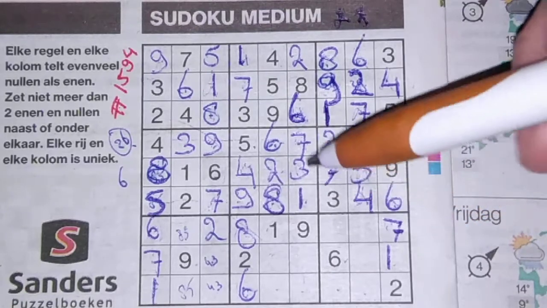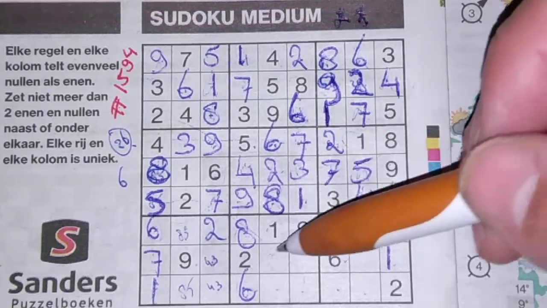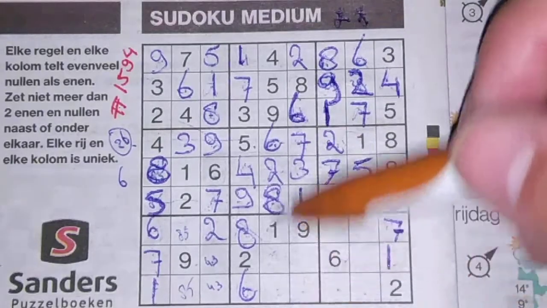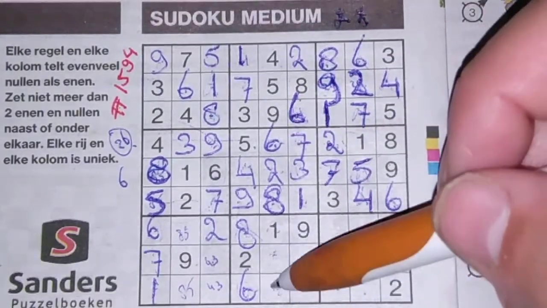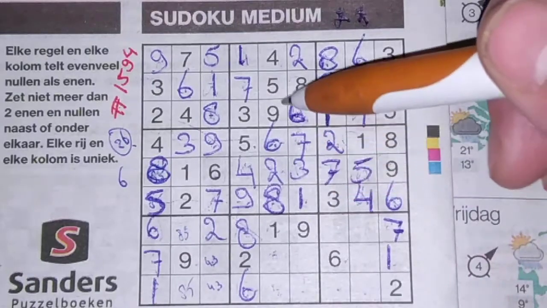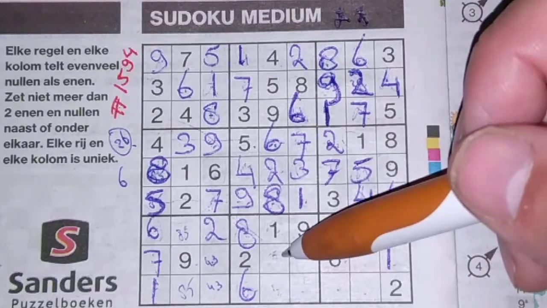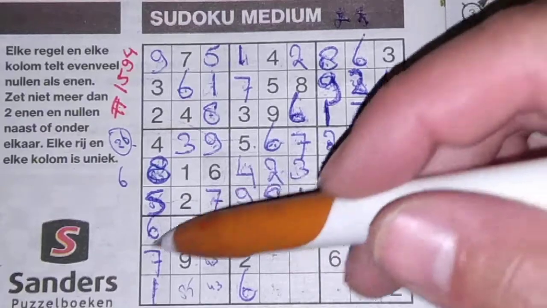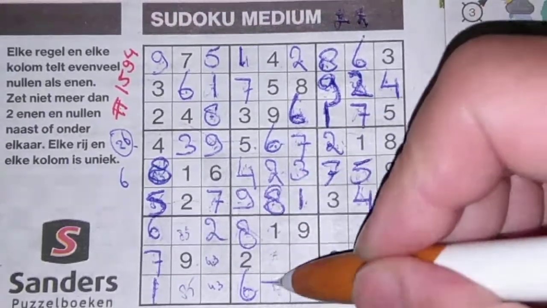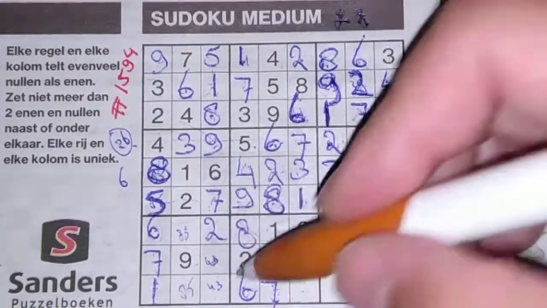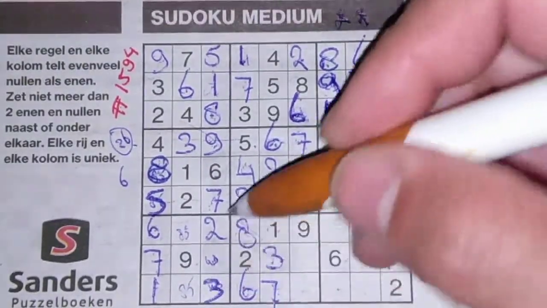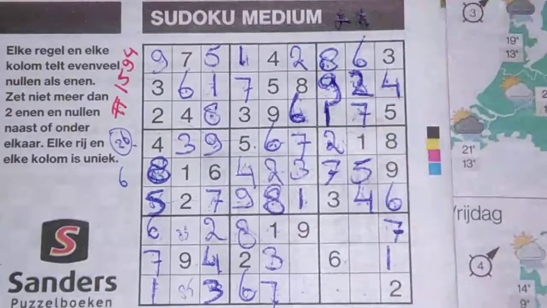Then 2 numbers left in the middle column. 1, 2. The 3 is missing, and the 7 is missing. We see here 7, so no 7 there. 7 should be here, and the 3 goes there. Now we have a 3 there, so this can't be a 3 anymore. This should be the 3, and this should be the 4.